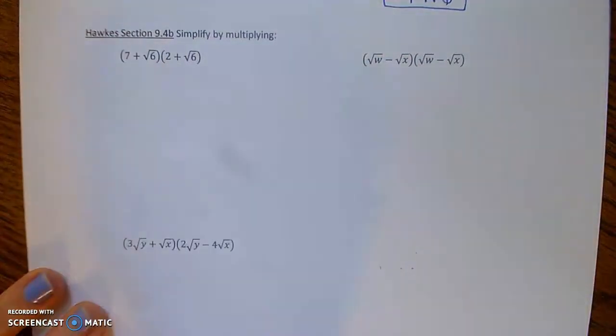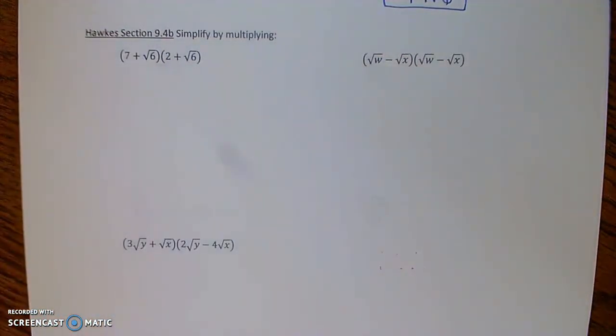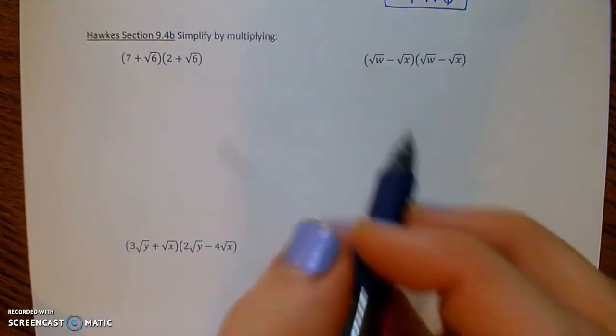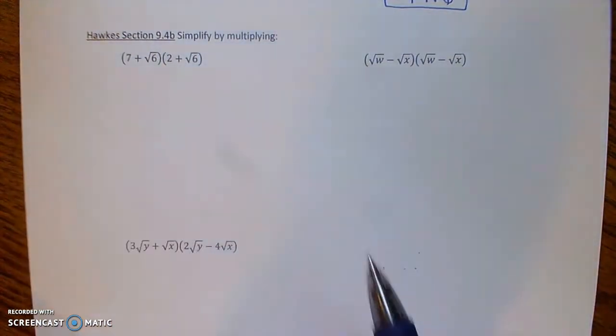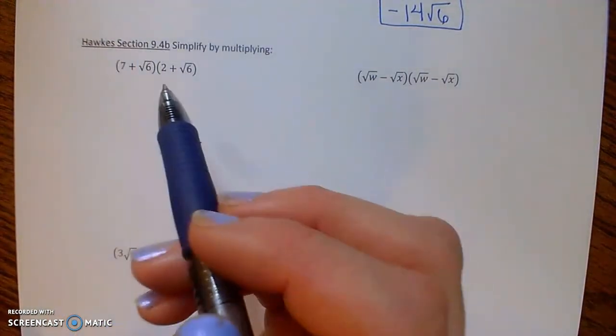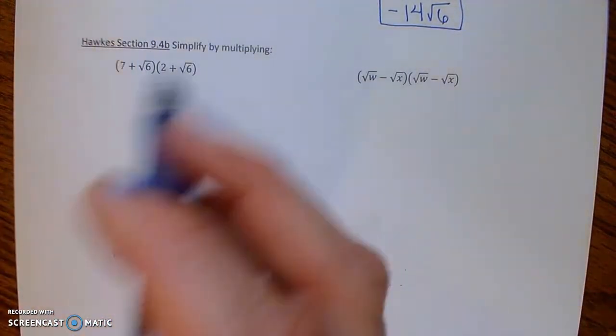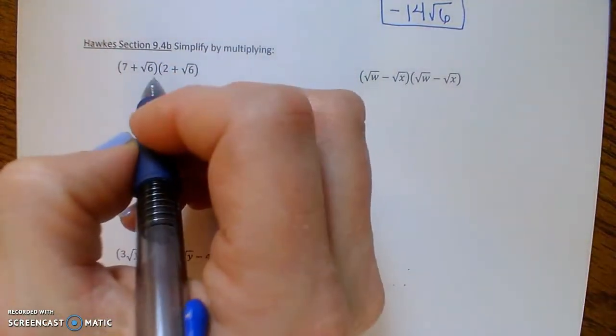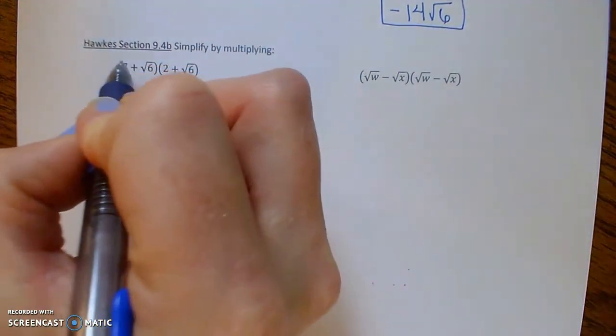In section 9.4b, the objective will be to simplify an expression by multiplying. So we're going to be distributing here. First, you want to make sure that everything's simplified. Square root of 6, I don't think I can simplify that. So the only thing to do here is to multiply.